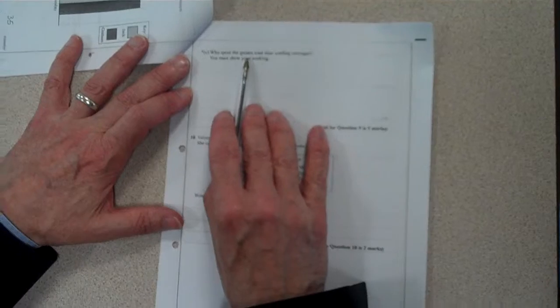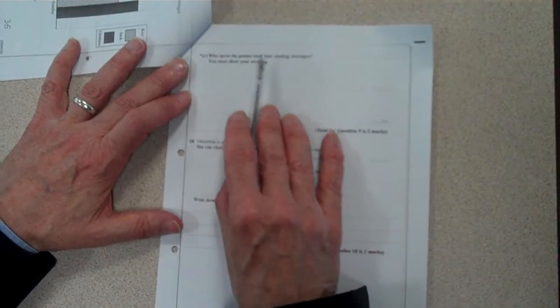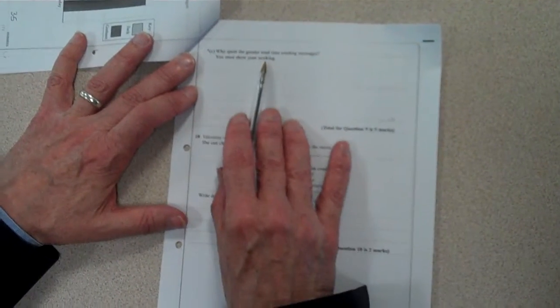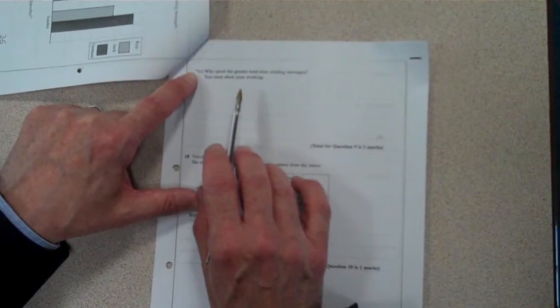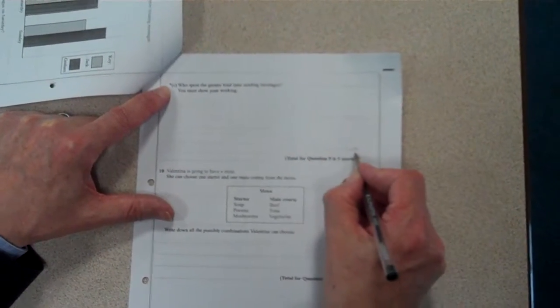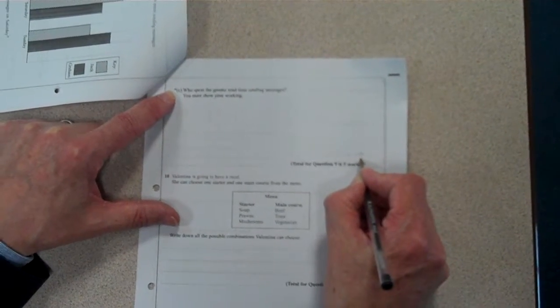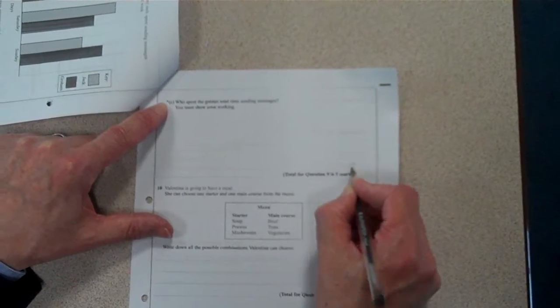And this question actually continues over the page. It says, who spent the greater total time sending messages? You must show your working. This is a starred question, which means you're going to be assessed on your communication, and there are also 3 marks for this, so it's quite important and you need to spend a bit of time on this. How are we going to do this?